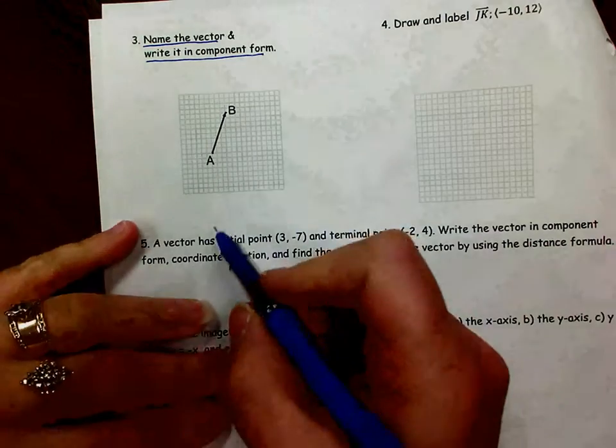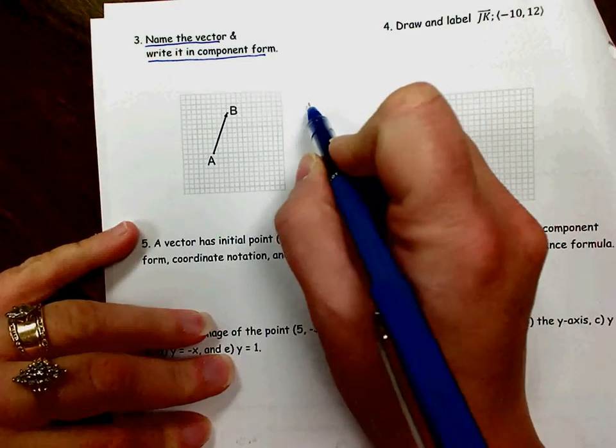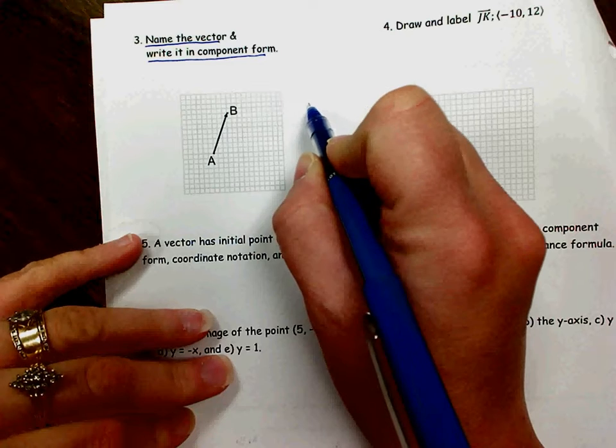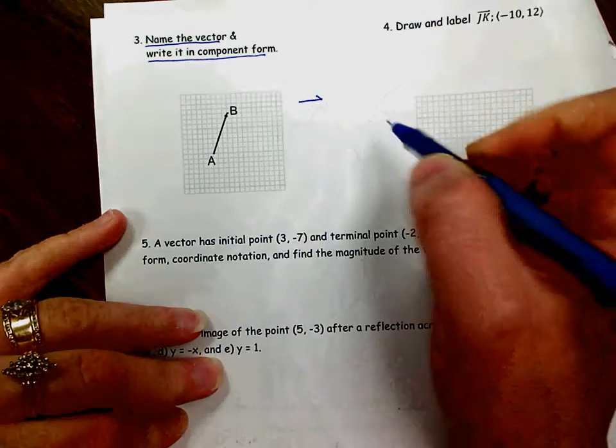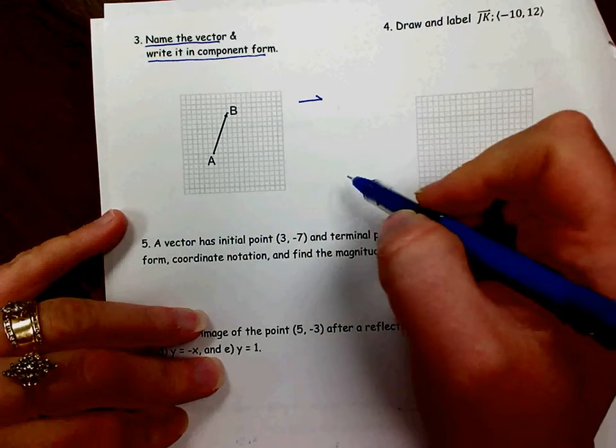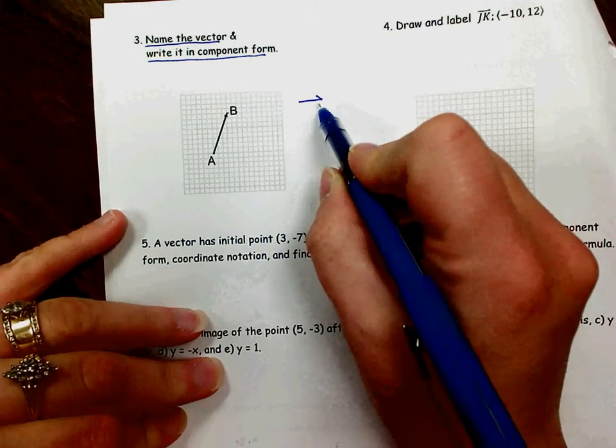Remember, when you name the vector, you're going to use the symbol for vector that looks very similar to the symbol we use for ray. It's going to look like an arrow, but it won't have the bottom part of the arrow. So this is the symbol for vector.